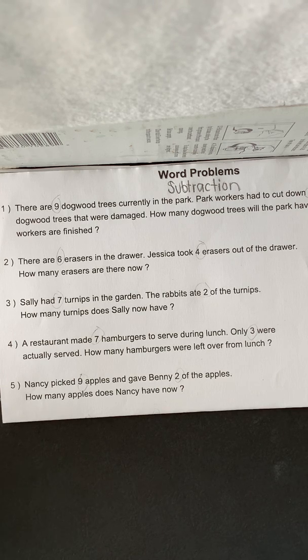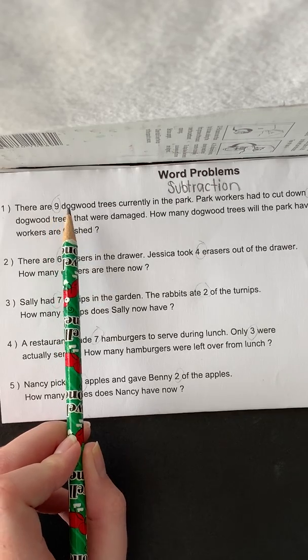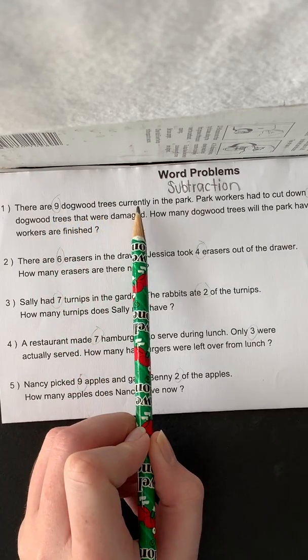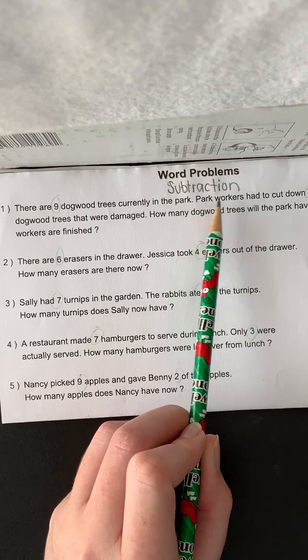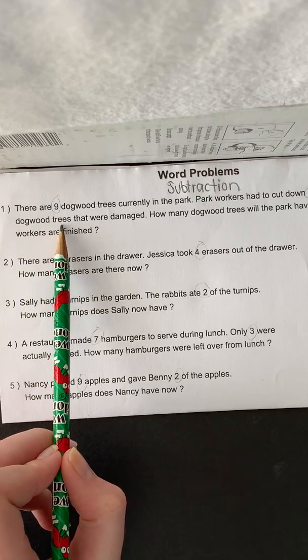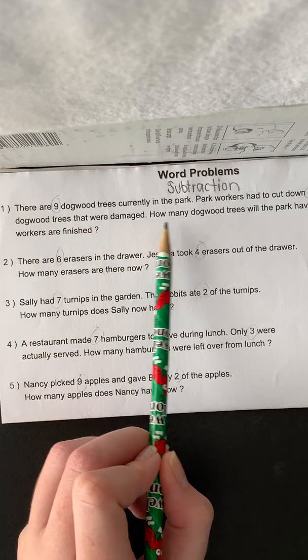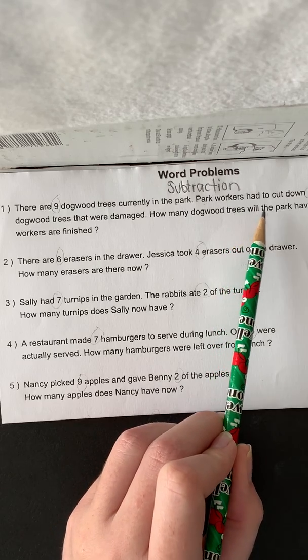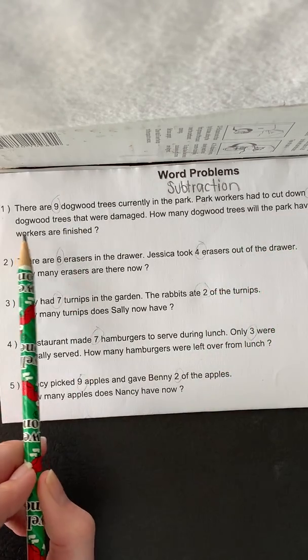I have read the problem once through, and I think it is always beneficial to read the problem at least 2 times so that we make sure that we know what the question is asking us. There are 9 dogwood trees currently in the park. Park workers had to cut down 2 dogwood trees that were damaged. How many dogwood trees will the park have when the workers are finished?